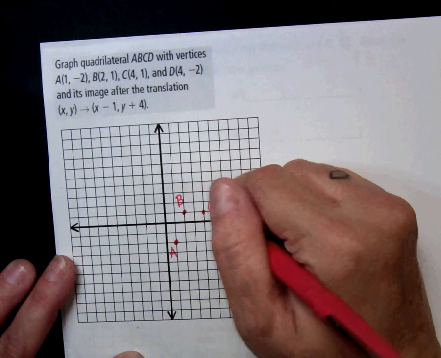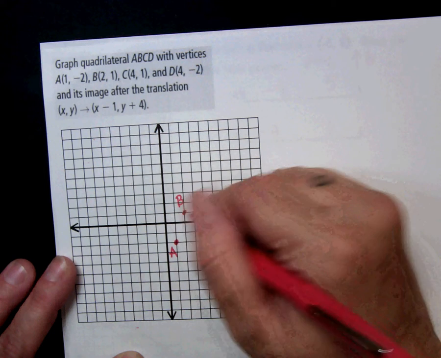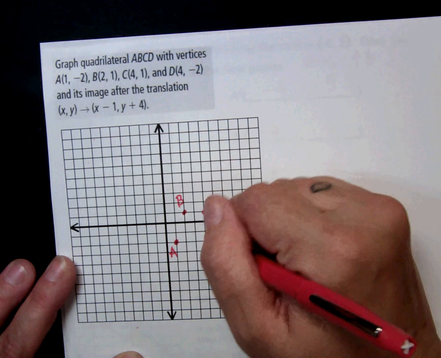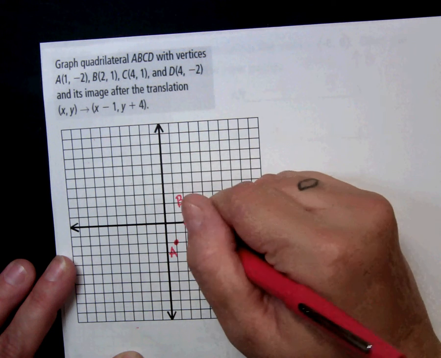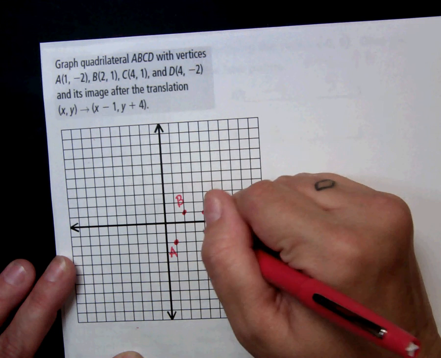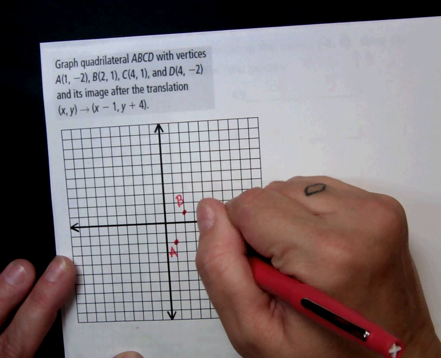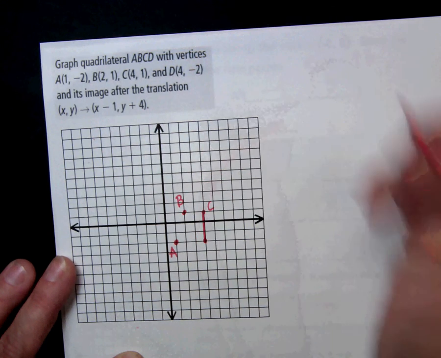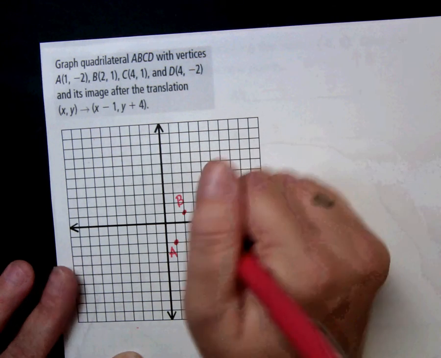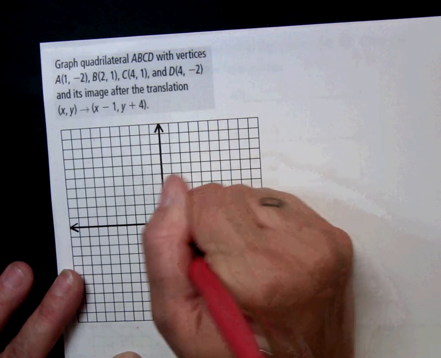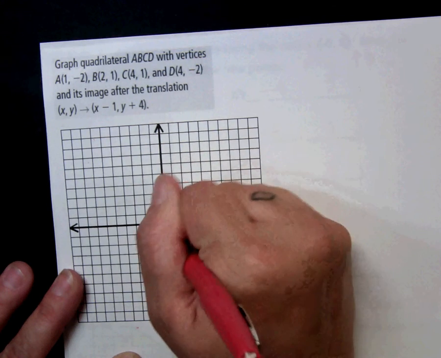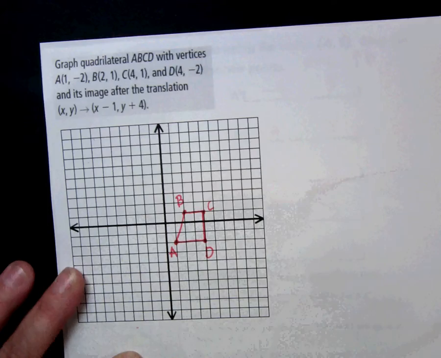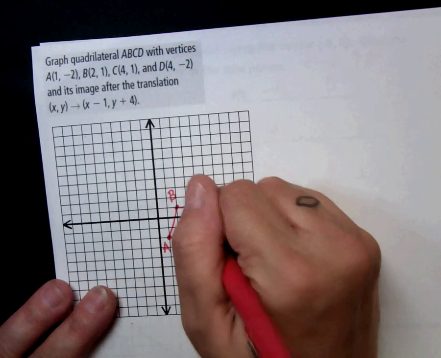And D is going to be 4, negative 2. Okay, there we have our pre-image.